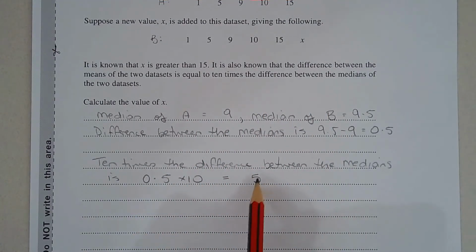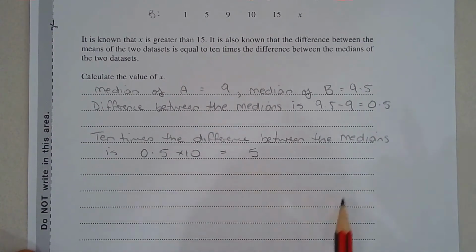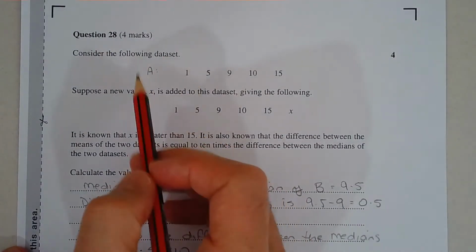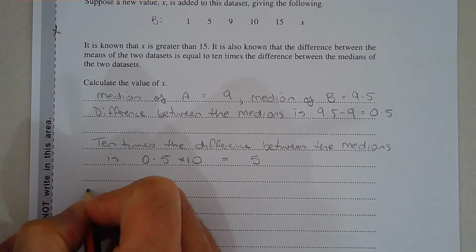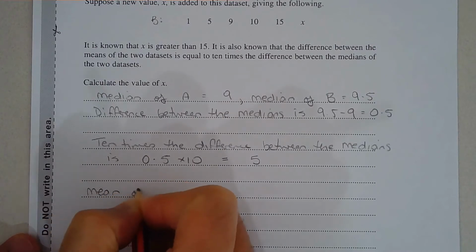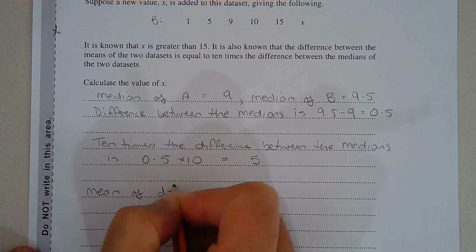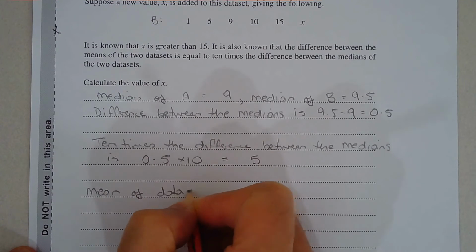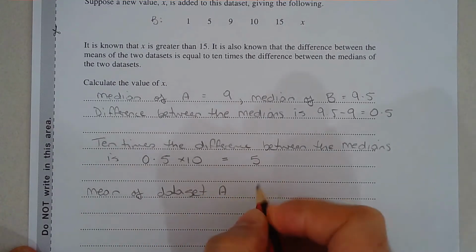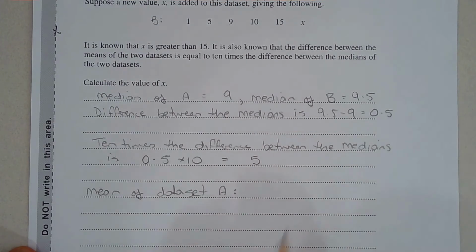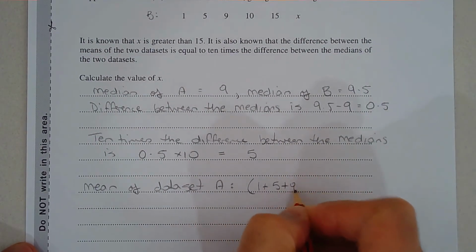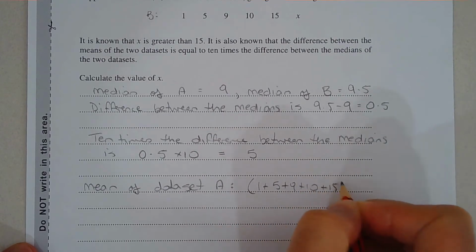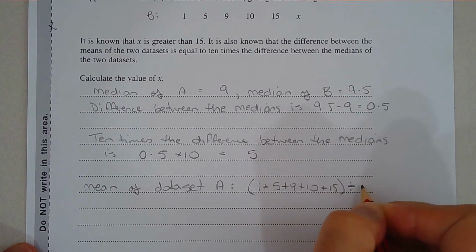Now we have 10 times the difference here. So let's work out the means of the two data sets. The mean of data set A is simple enough to compute: 1 plus 5 plus 9 plus 10 plus 15 divided by 5.